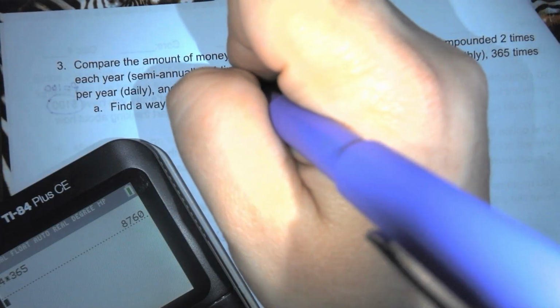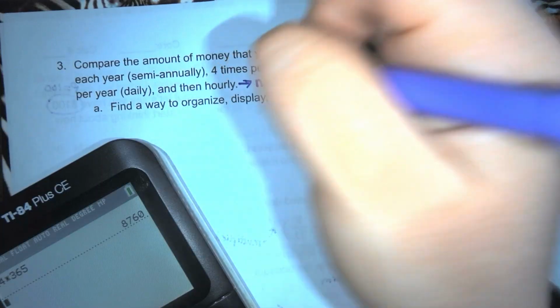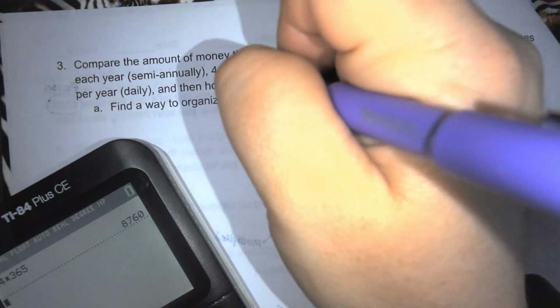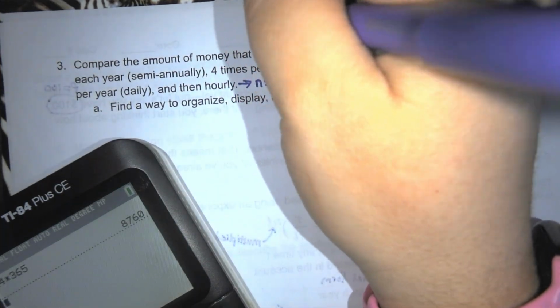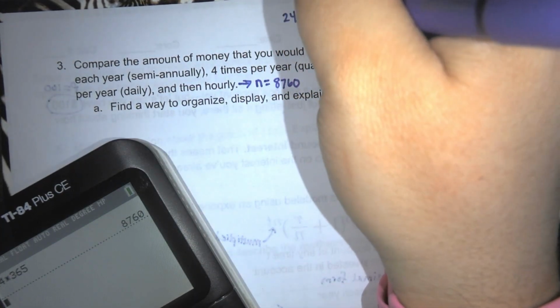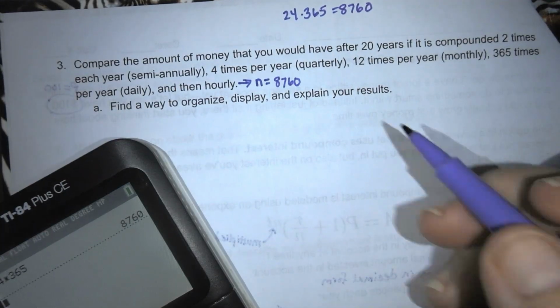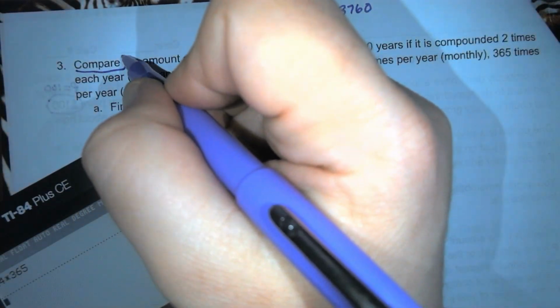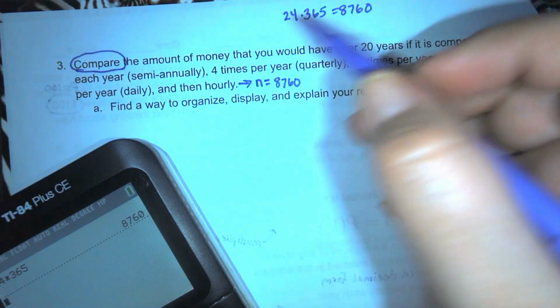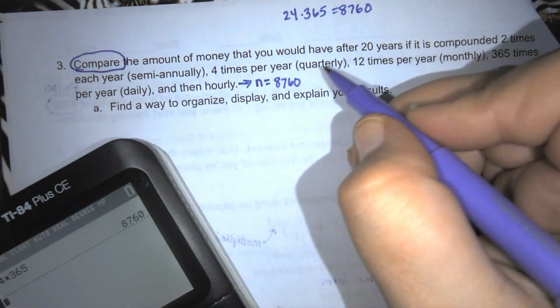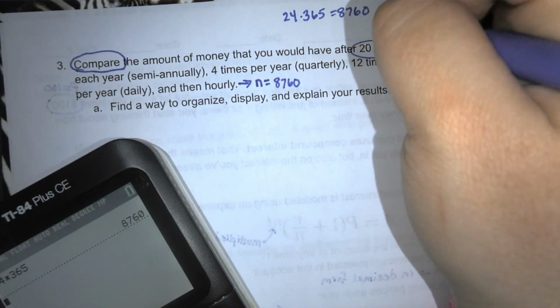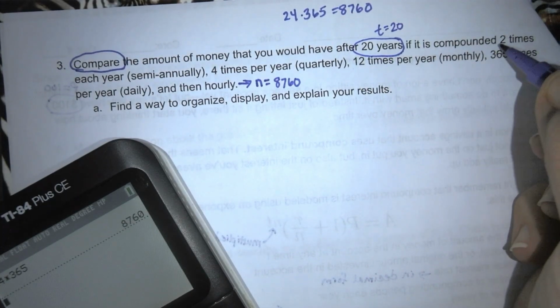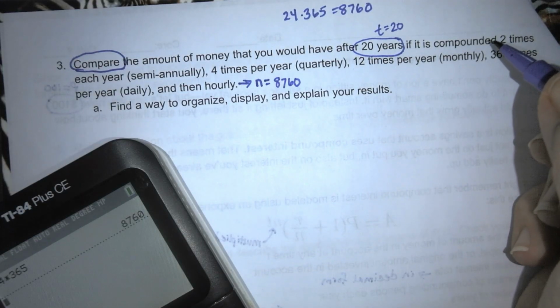So here would be our n, which is the number of times it's compounded a year, is going to equal 8,760. We did that because we did 24 times 365, and that's how we got that number. So what we're going to have to do is compare the amounts. That means I'm going to get a bunch of different amounts of money after 20 years. So that means T is going to equal 20 here. But it's going to be compounded different ways. So I'm going to have to calculate the amount of money. That's A.